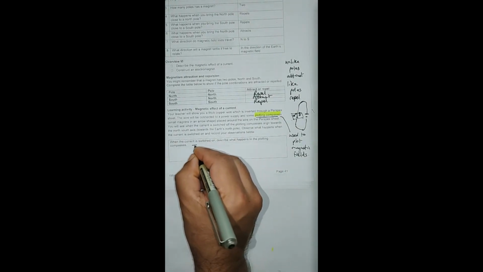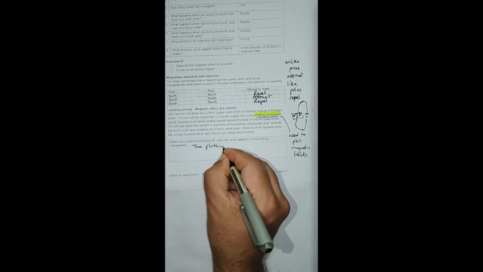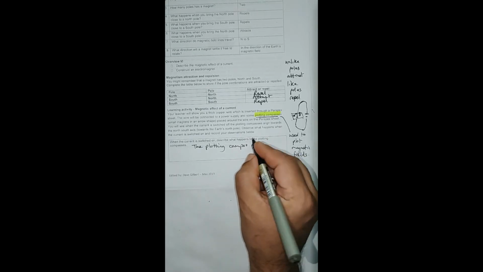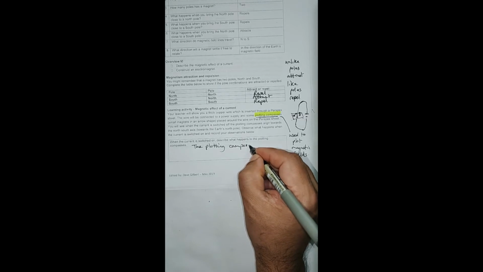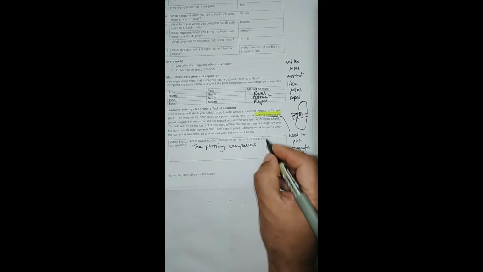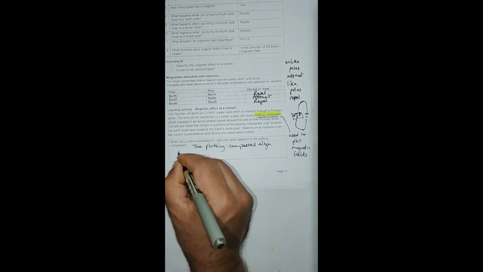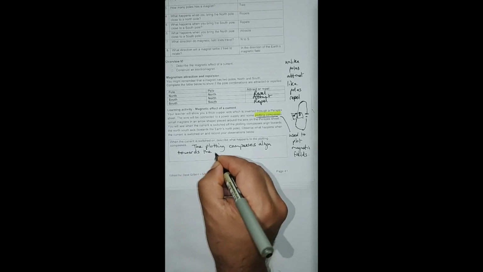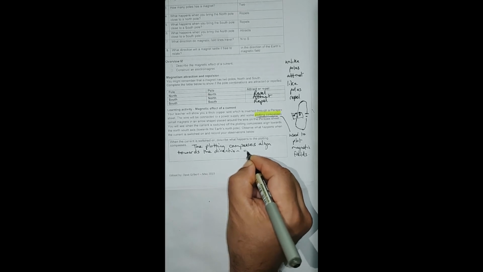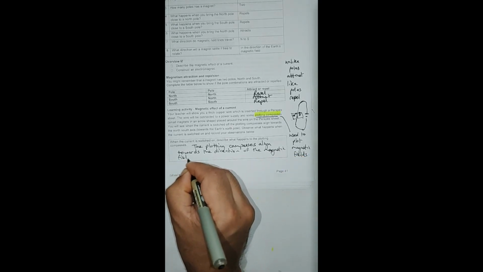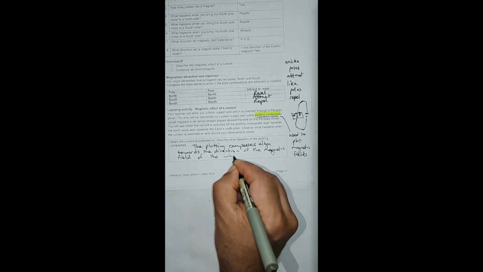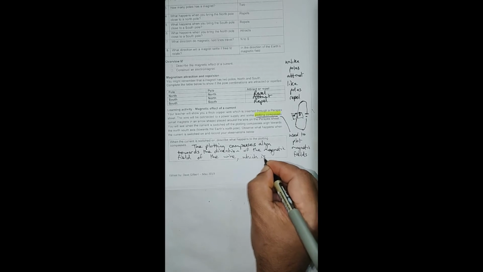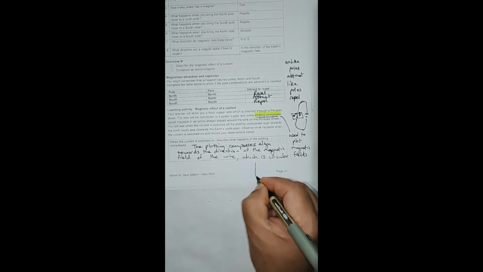So now that you've watched the video, you should be able to fill this in, and what you should have noticed is the plotting compasses align towards the direction of the magnetic field of the wire, which is circular. So we have our wire, and we have a circular magnetic field set around the wire.